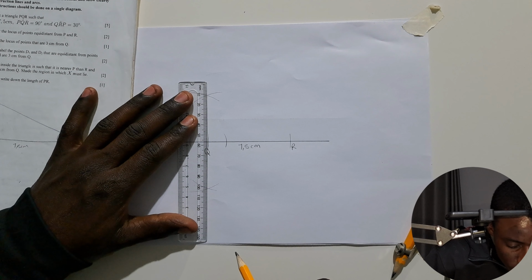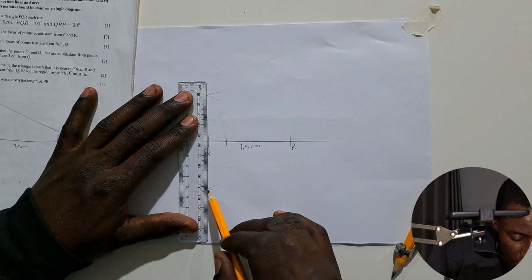So you have to make sure that your line is passing through these 3 points.